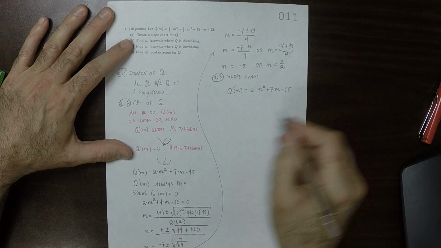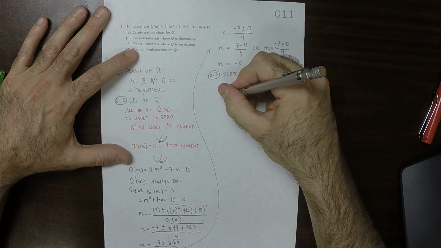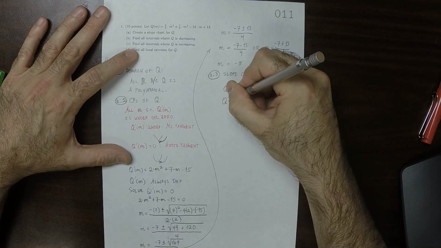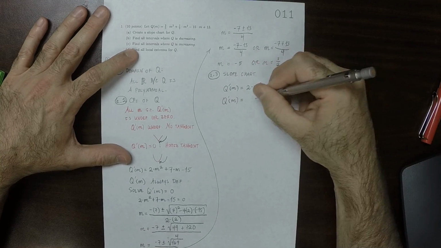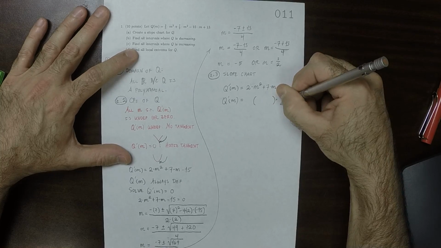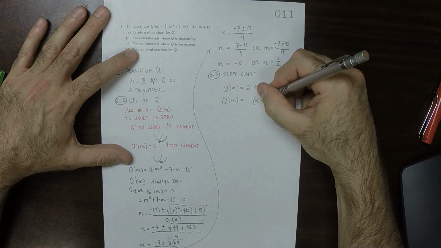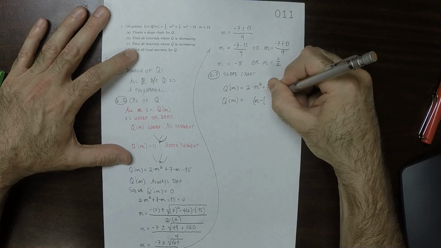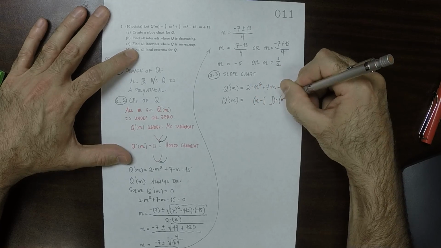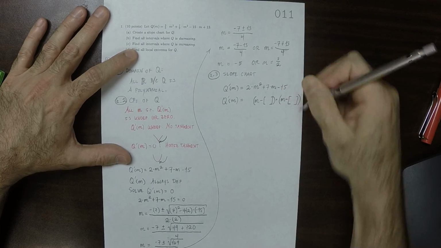And on the other hand, we just solved this quadratic equation, which means that q prime of m has two factors: m minus, we put something in there, and then m minus, we put something in there.